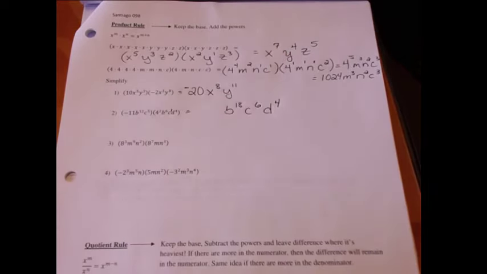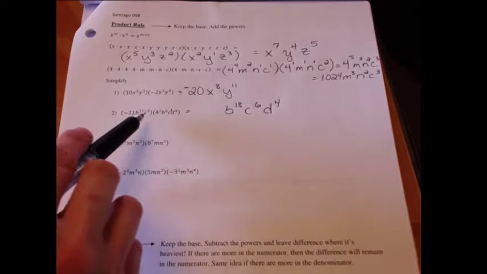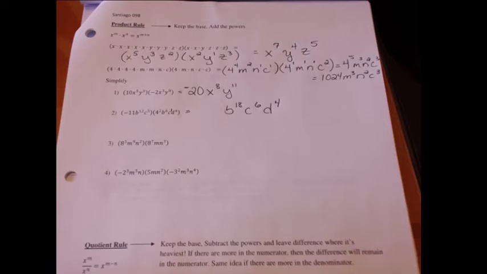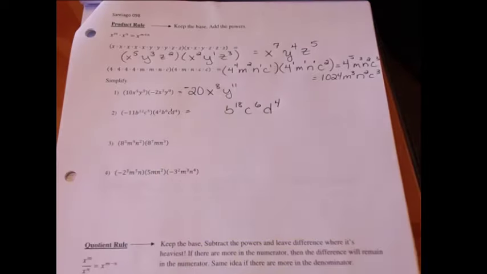Now, let's deal with the numerical bases. We have a negative 11 times 4 squared. That's interesting. Way back when we first learned about the order of operations, if we had negative 11 times 4 squared, all of you would tell me that exponents come before multiplication, that you must apply the exponent before you multiply.